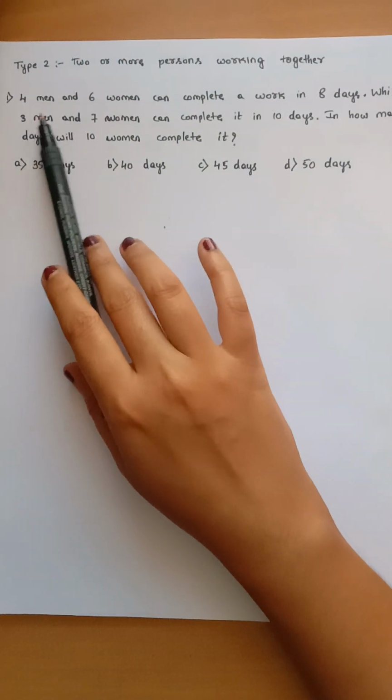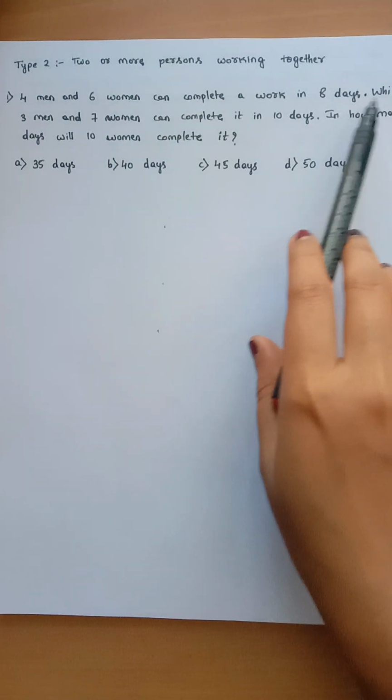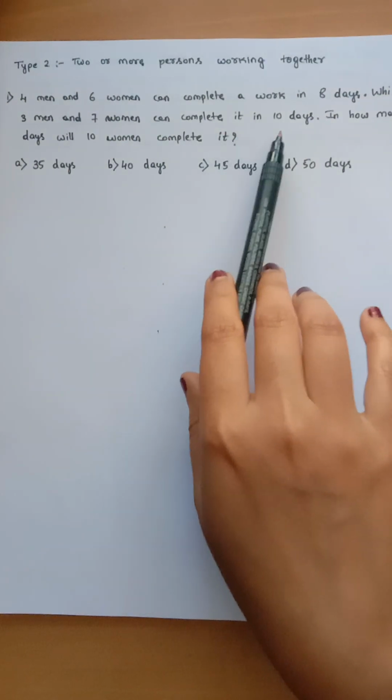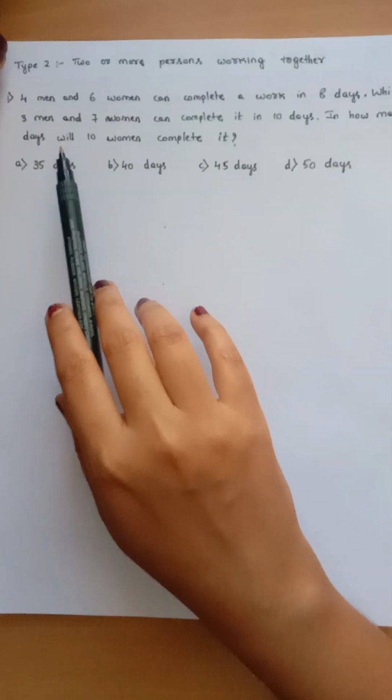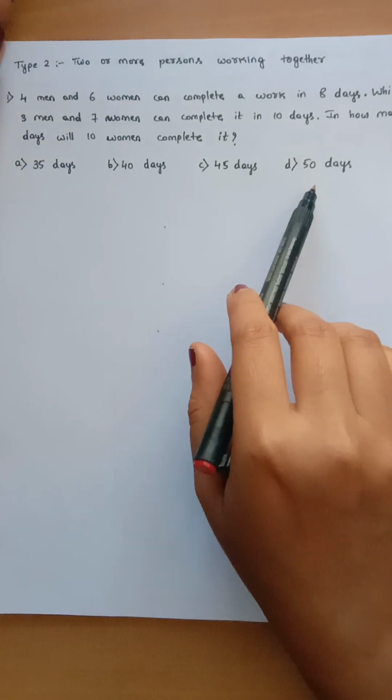The question is, 4 men and 6 women can complete a work in 8 days, while 3 men and 7 women can complete it in 10 days. In how many days will 10 women complete it? The options are 35 days, 40 days, 45 days, 50 days.